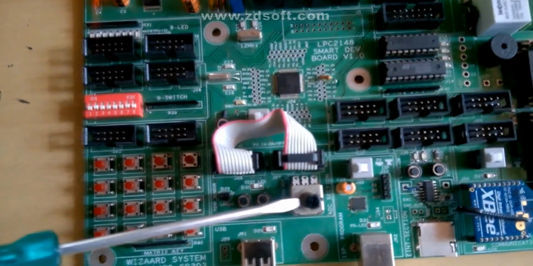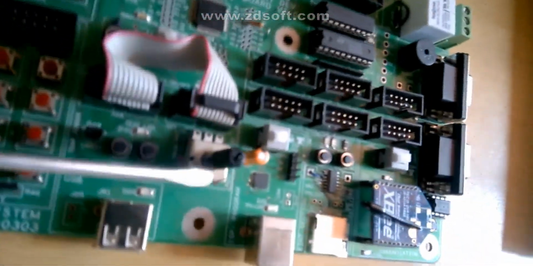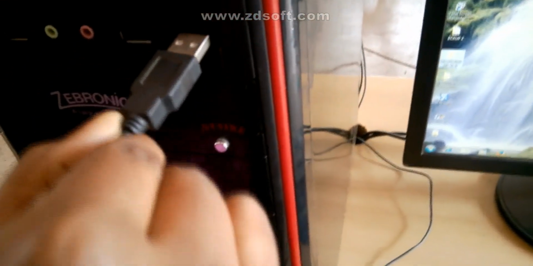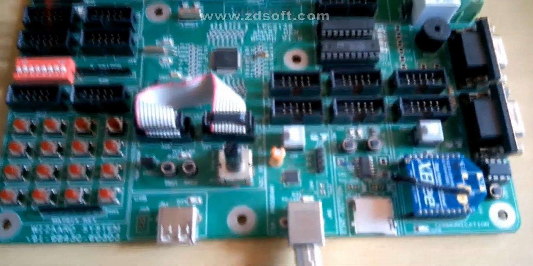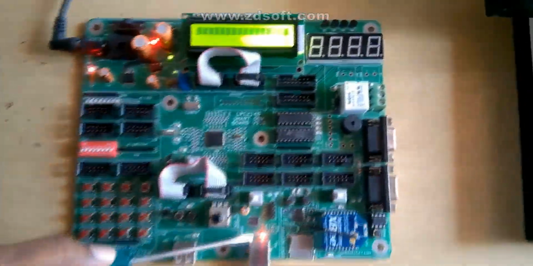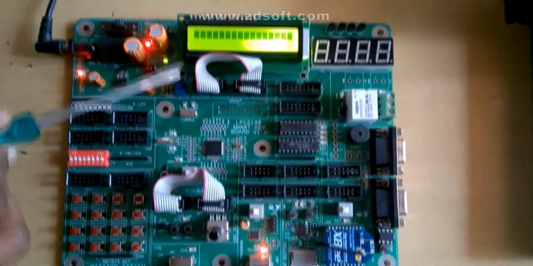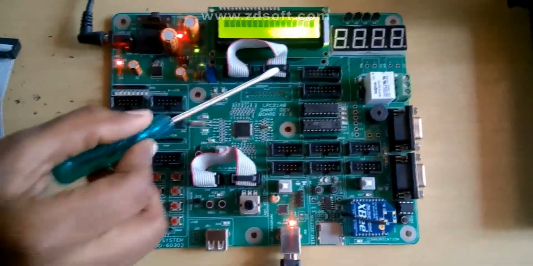This is a trim port. After the execution, I just trim here and the value changes. Now I'm going to connect a USB cable from my CPU to the development board. The LED is glowing perfectly, so it is connected.